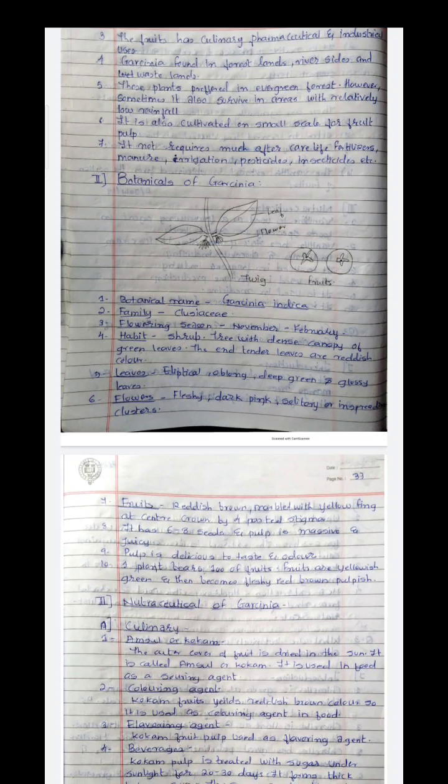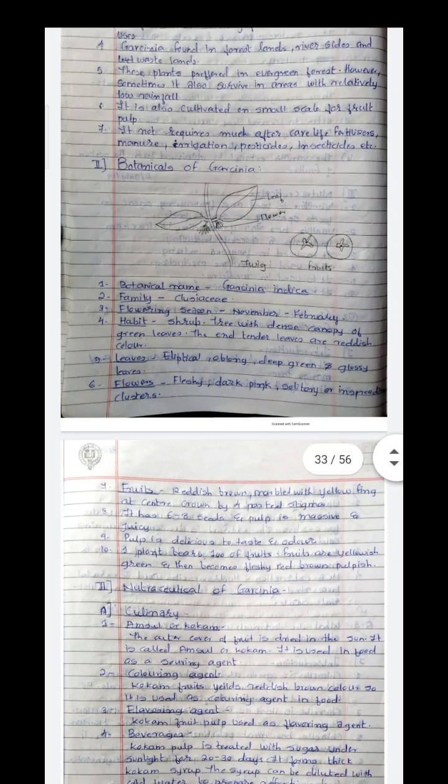So these flowers are singly present at the base of the leaves and they are dark pink in color.